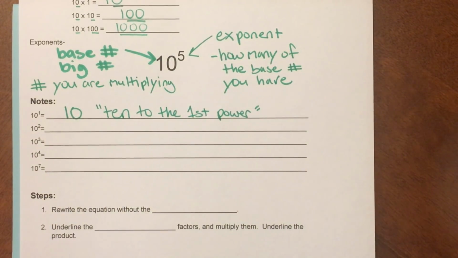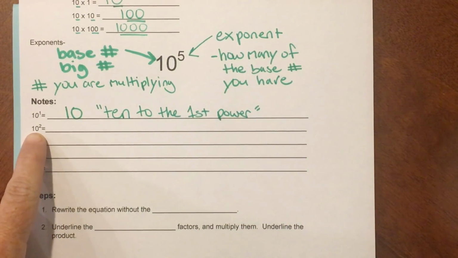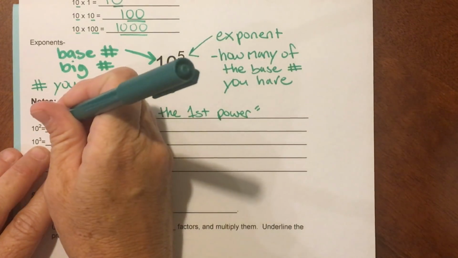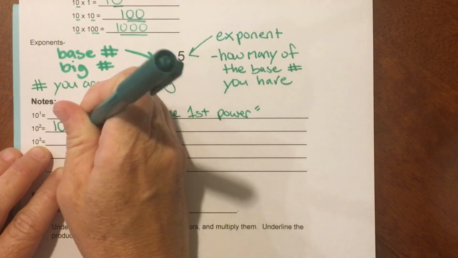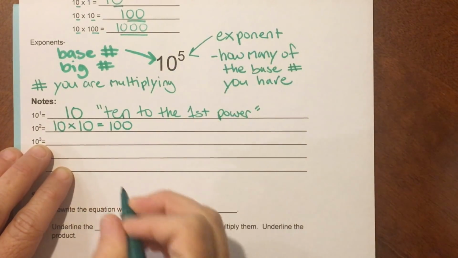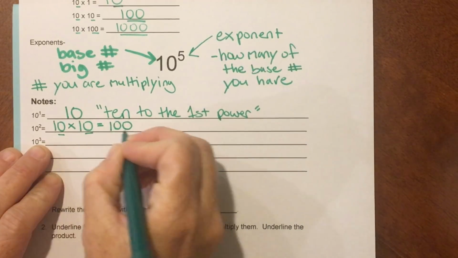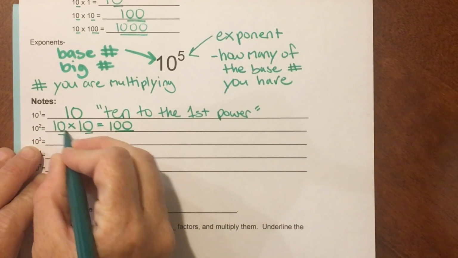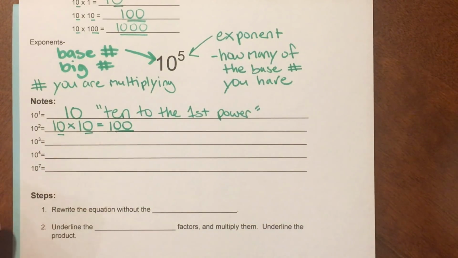Okay, the next one, my base is still 10, but this time my exponent's 2. So I'm going to be multiplying tens, and I have 2 of them. So I have 10 times 10, which equals 100. And pay attention to those zeros again. Notice the exponent was 2, and then I have 2 zeros in my answer.